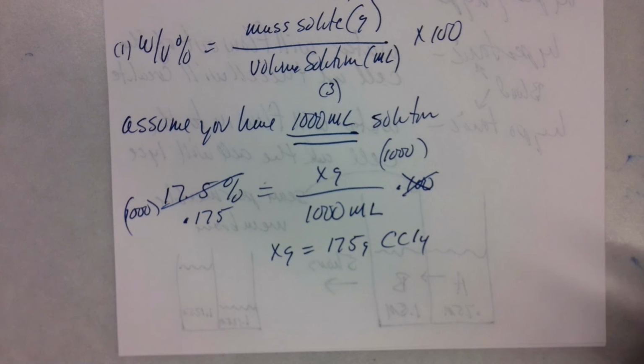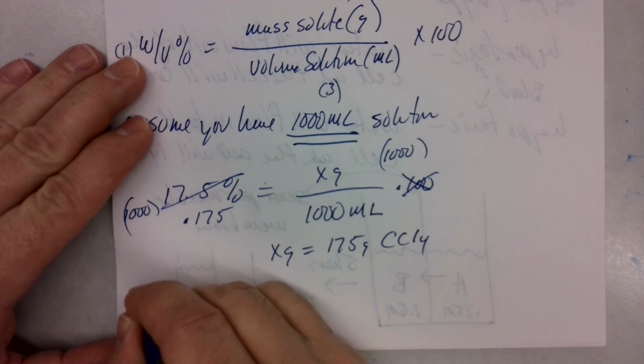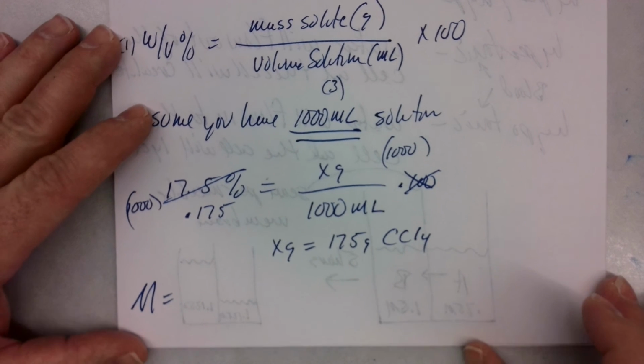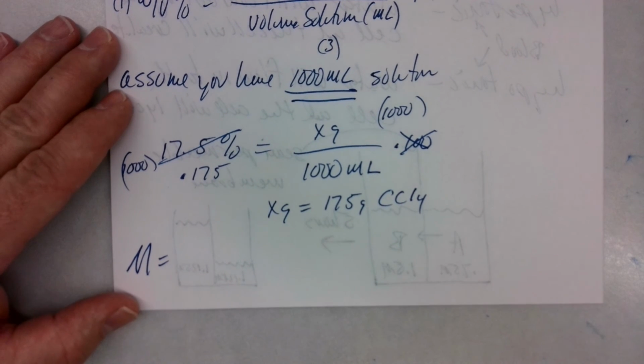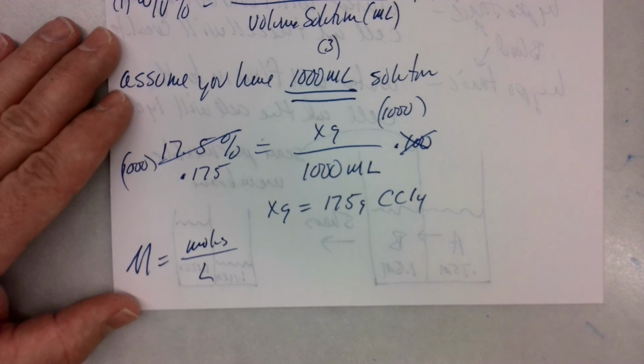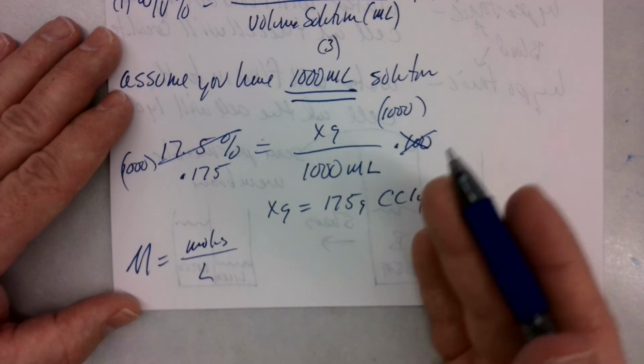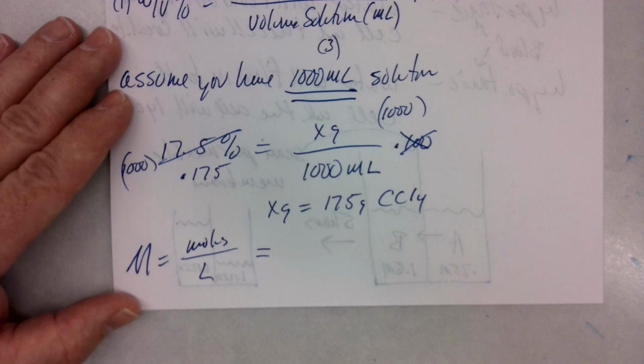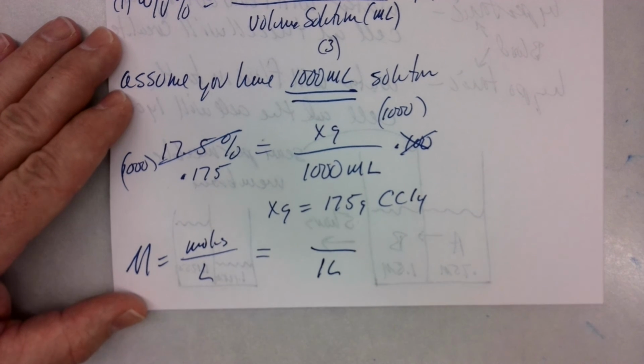My molarity. Well, who remembers what molarity is? It's moles over liters, right? Moles over liters. Well, because of what we assumed, we already know that I have 1 liter. How many moles do I have?